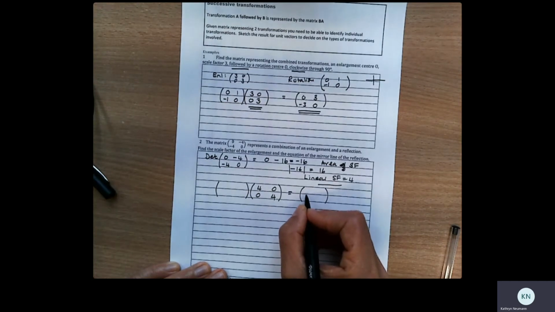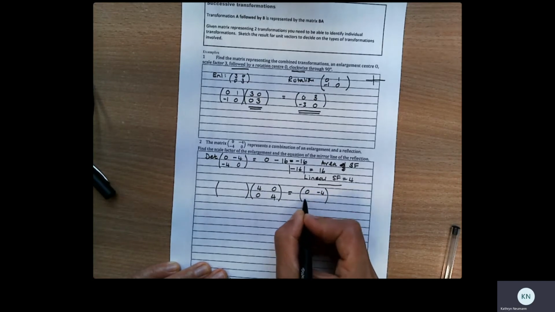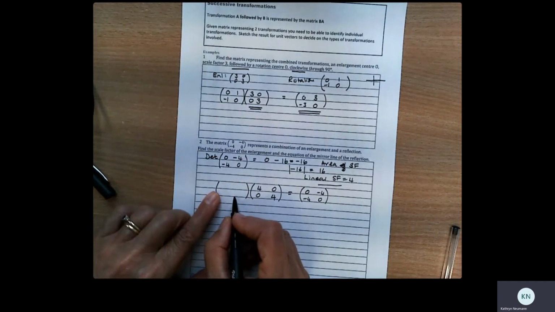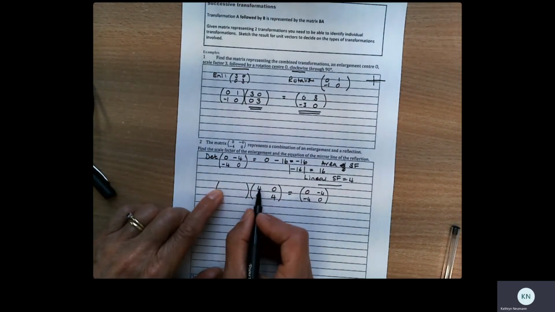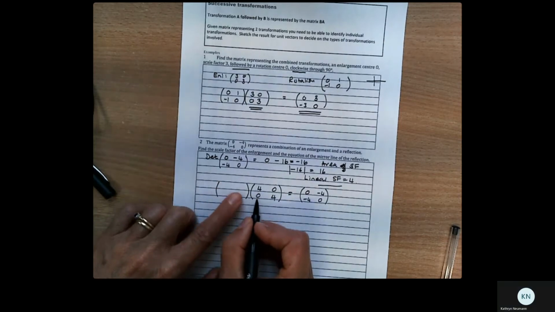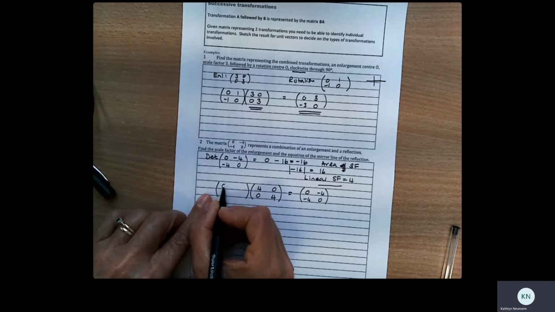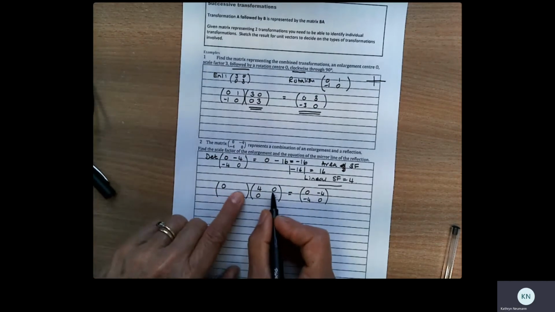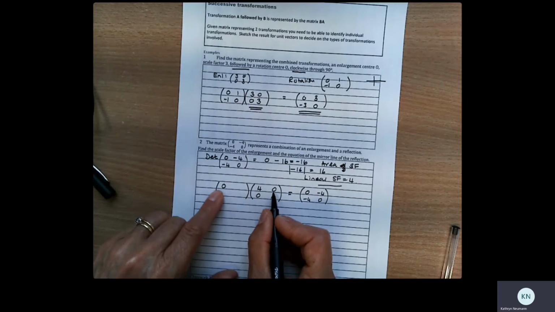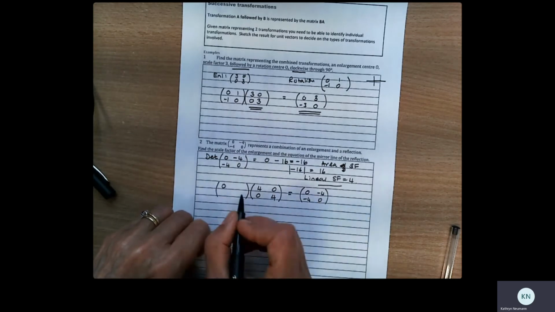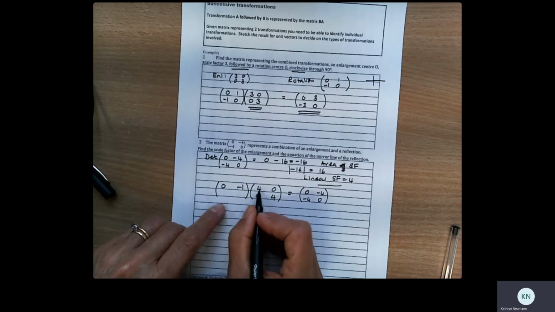When we multiply these together, we're going to get 0, minus 4, minus 4, 0. So whatever I've got here multiplied by 4 plus nothing has got to give me nothing, so that number there needs to be 0. Then something times 4 has got to give me minus 4, so that's going to be minus 1.